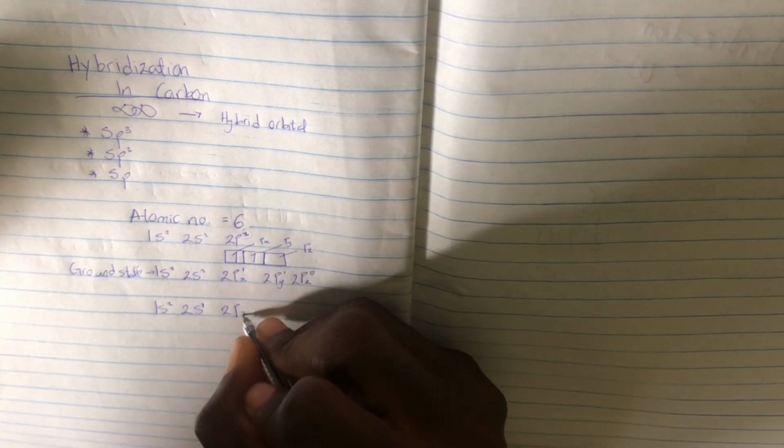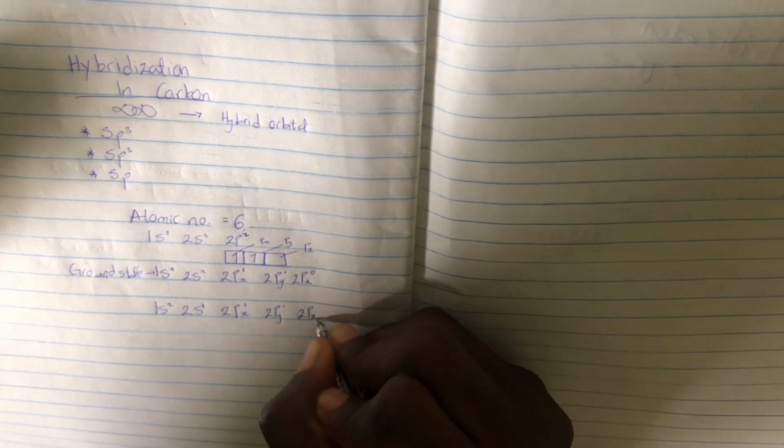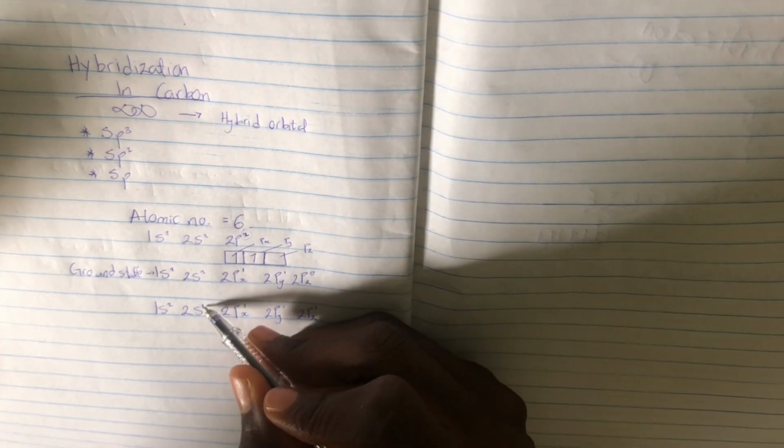So it will be written as 1s2, 2s1, because one electron has gone away from the s orbital, then 2px1, 2py1, and 2pz1, not 0, because one electron has graduated from the s orbital to the p orbital.